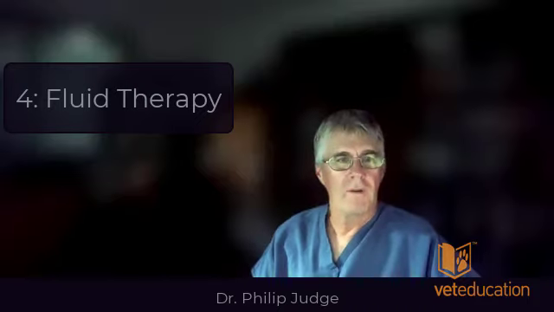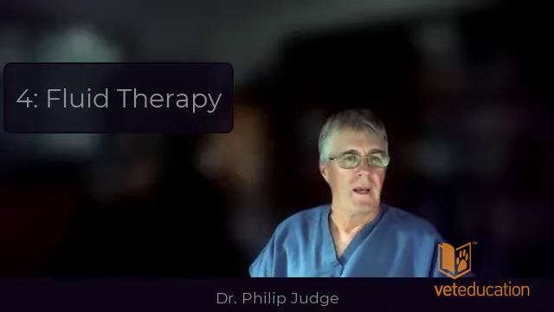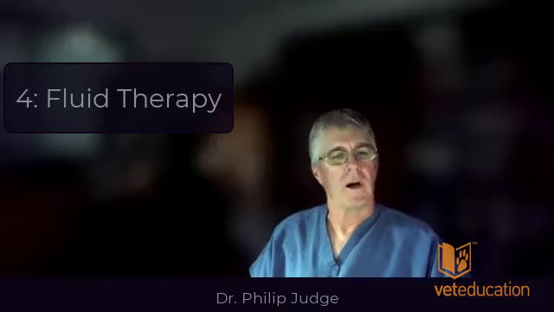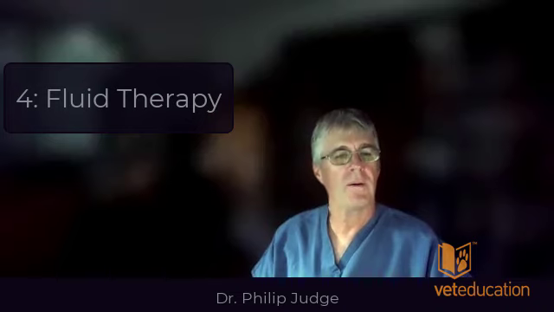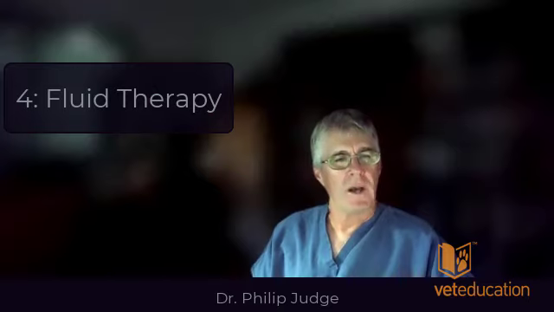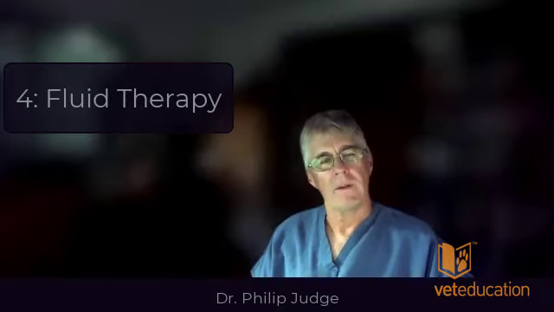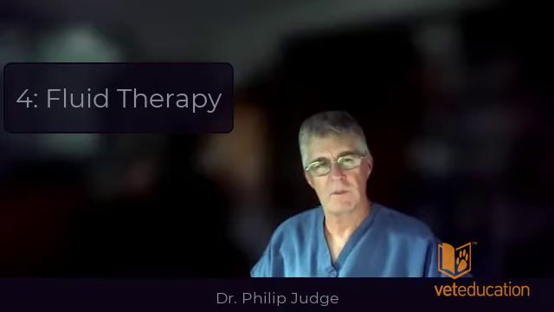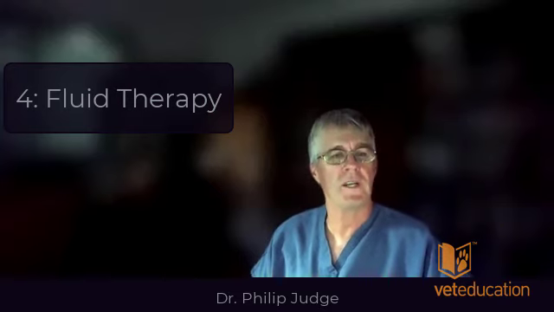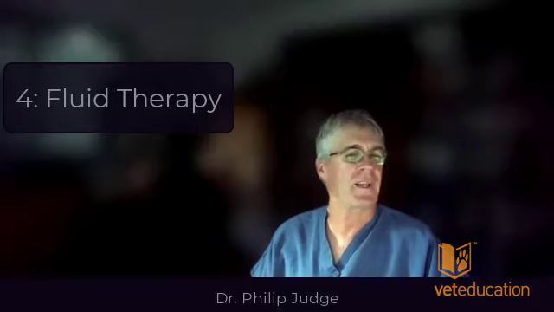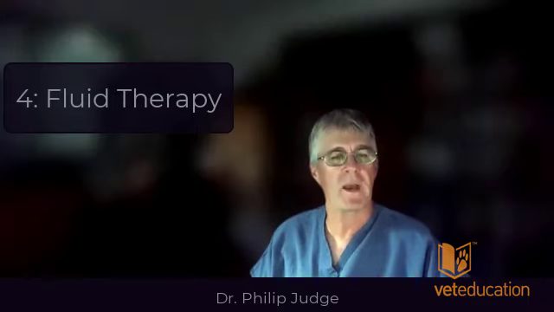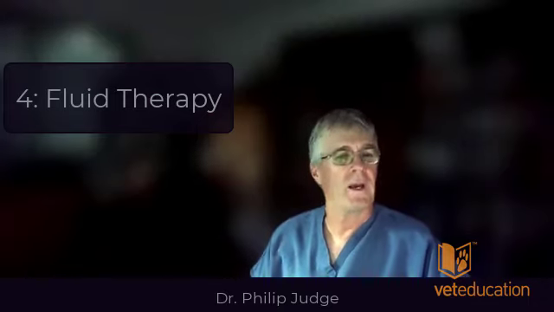Number 4, fluid therapy. Traditionally, we've given quite high rates of intravenous fluids, 8 to 10 mils per kilo per hour to patients having anesthesia, under the misguided impression that somehow these high rates of intravenous fluids might mitigate some of the hypotension that we observe in patients that are anesthetized, secondary to things like the anesthetic medications they may be having, hypothermia, and so on.